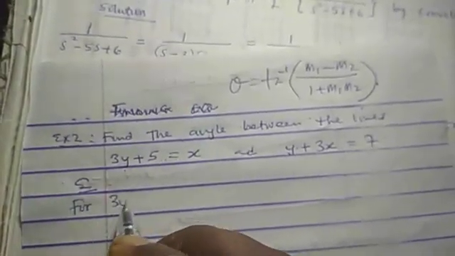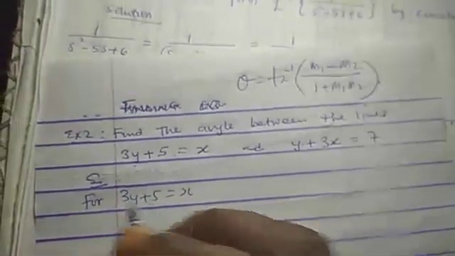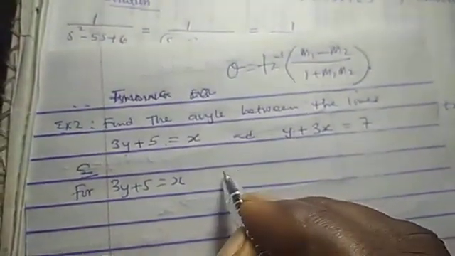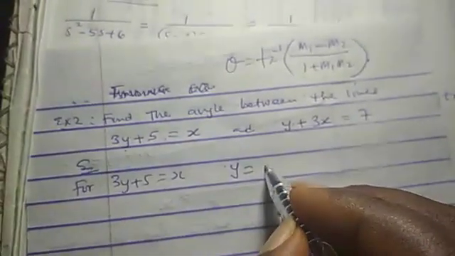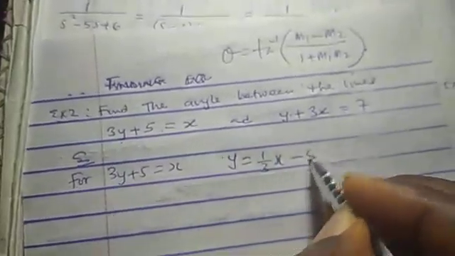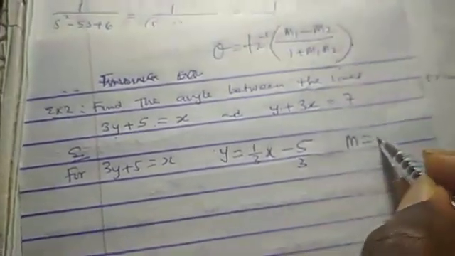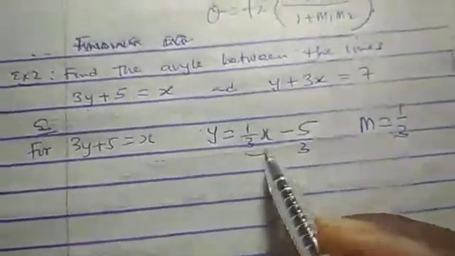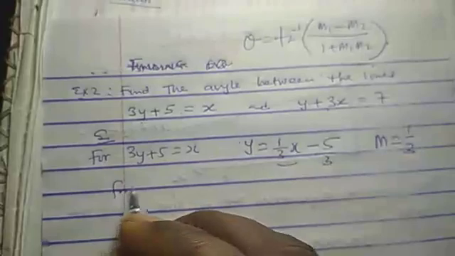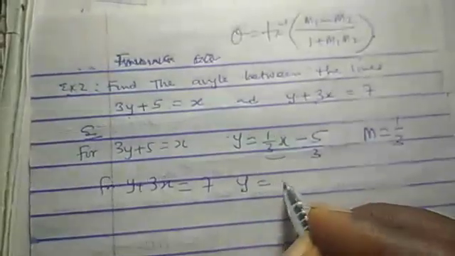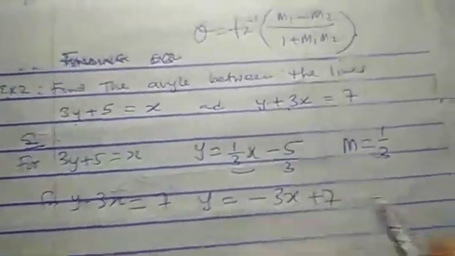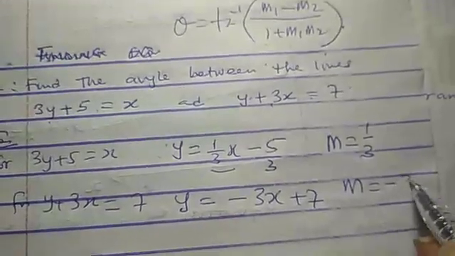So for 3y plus 5 is equal to x, if you want to find the gradient of this one, our answer will be, if you make y the subject of formula, we have 1 over 3 x minus 5 over 3. In that case, our gradient here is equal to 1 over 3, which is 1 over the coefficient of y. Now in this case, for the second one, y plus 3x equal to 7, making y the subject of formula, we have minus 3x plus 7. In this case, our gradient is equal to minus 3.